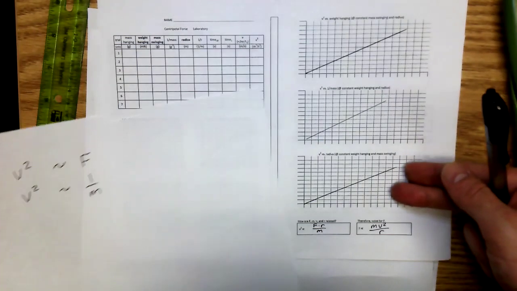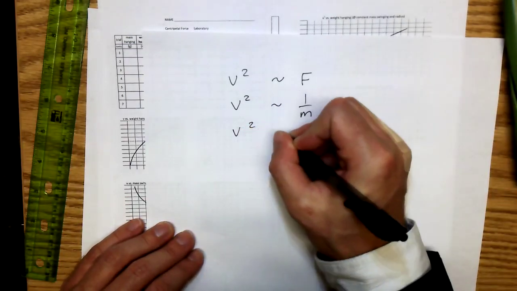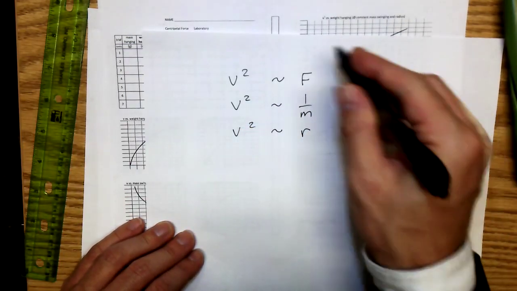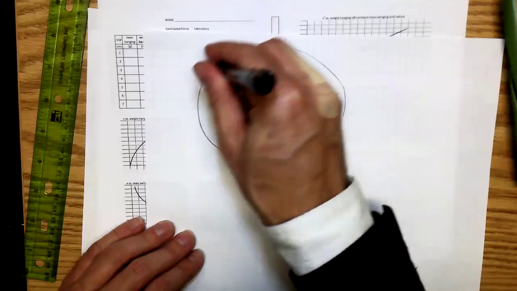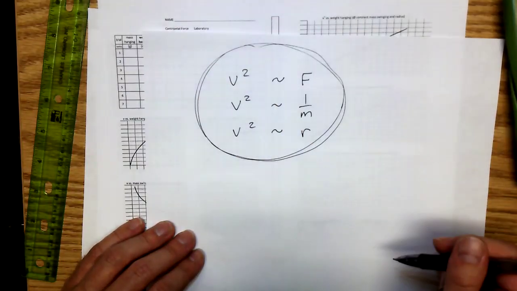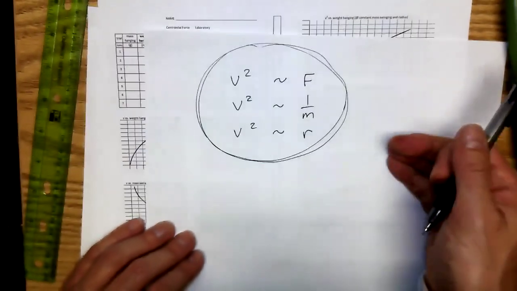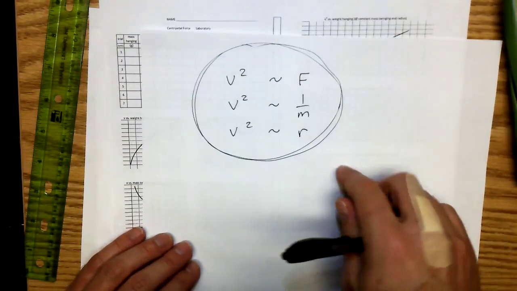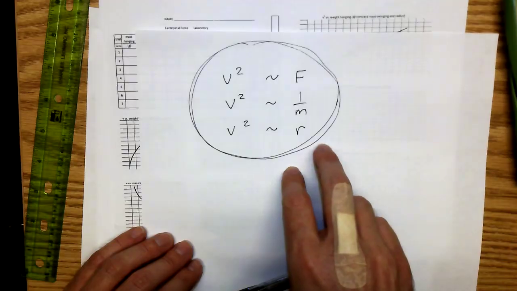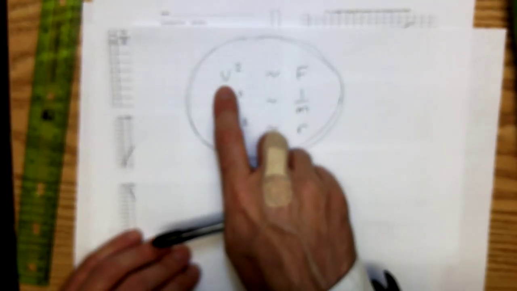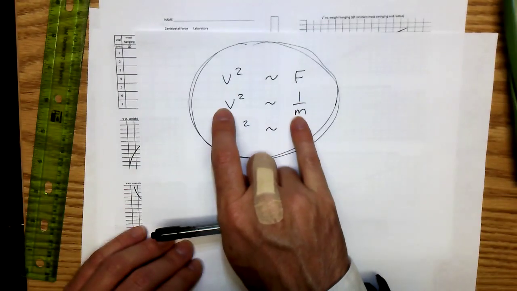And this third one at the bottom, which we also put together back on Friday, says the speed squared is proportional to the radial size, right? So all these things are individually true. Now that came from three different experiments with three different groups, right? You guys were controlling different variables, right? But hey, look at this. Speed squared is proportional to this and also this and also this.